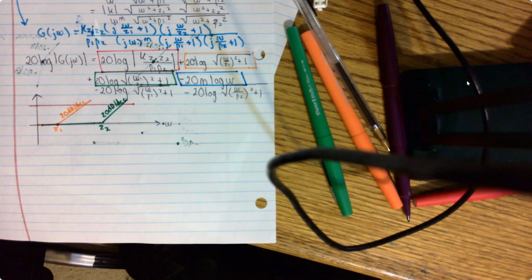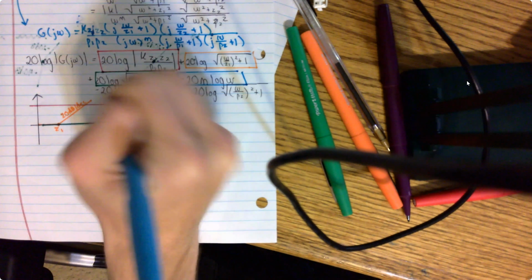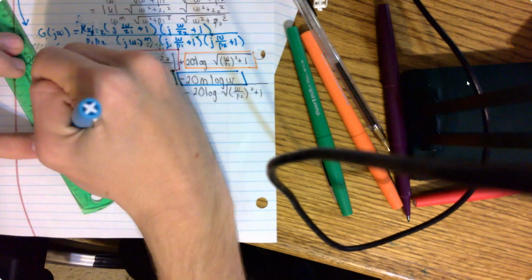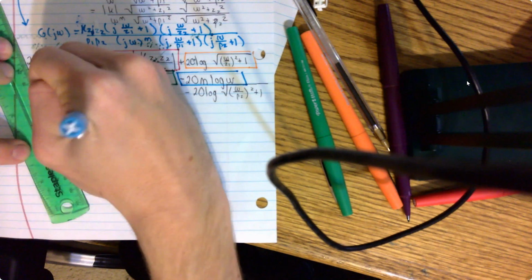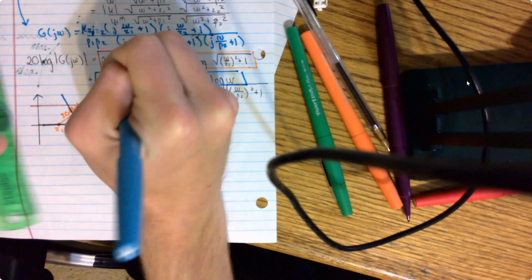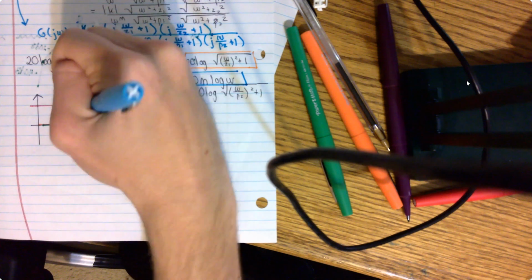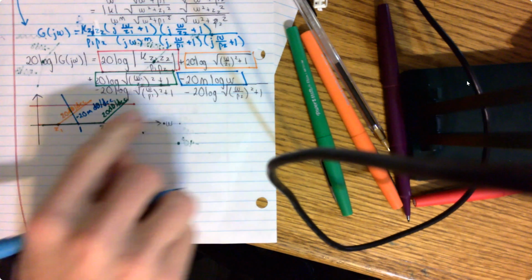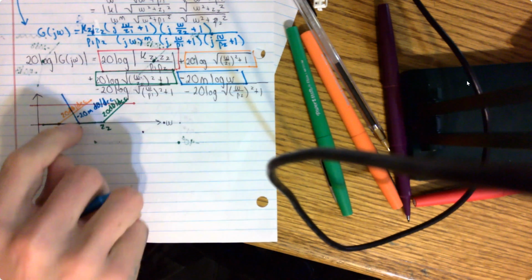So at 10 to the 0, because this is on a log scale, which is equal to 1. Just know that it's going to intercept with a slope of negative 20 m dB per decade. Say if you have 2 poles at the origin, it'd be negative 40 dB per decade, and it intercepts 1.